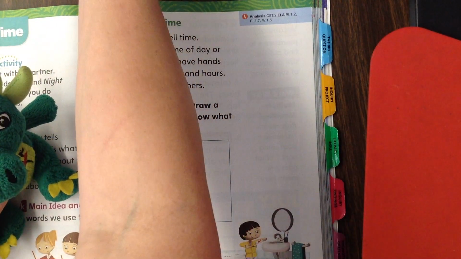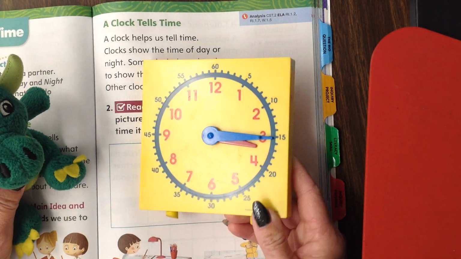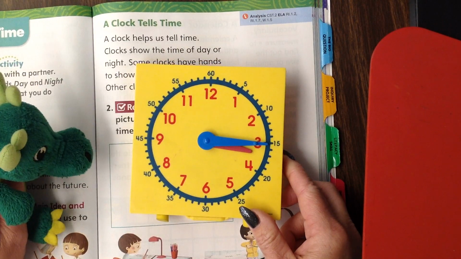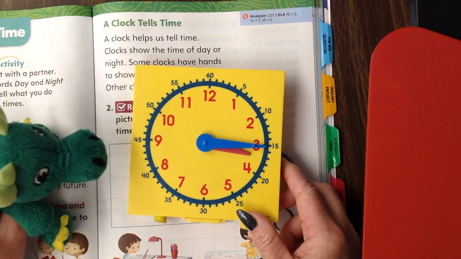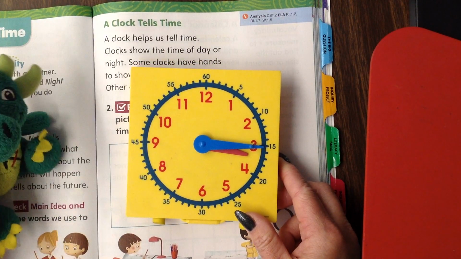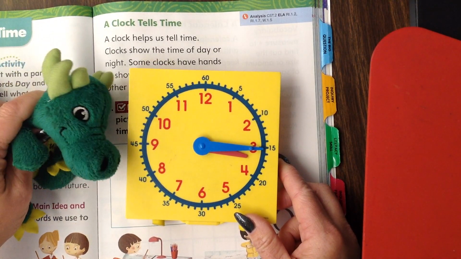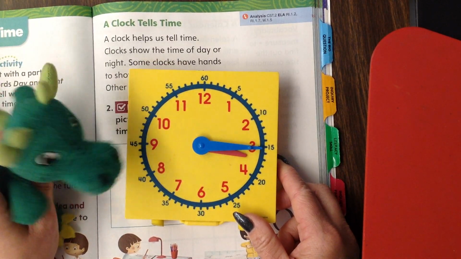Okay, well, we use this thing. It's called a clock. And it helps us know when we're supposed to wake up and when we're supposed to eat lunch or when we're supposed to meet people. Whoa, that is very handy. I would love to learn how to use one of those.